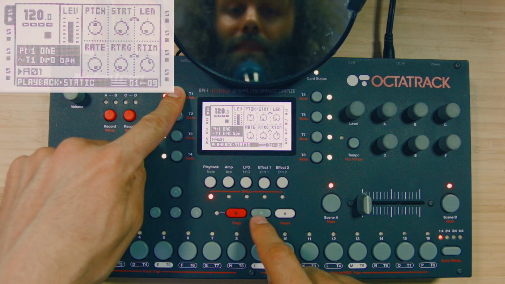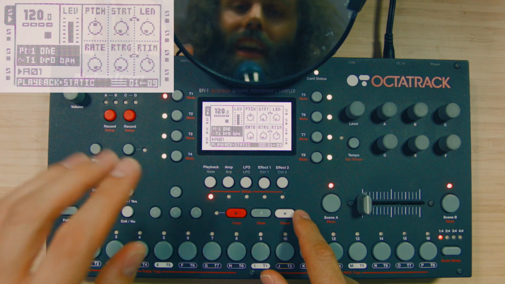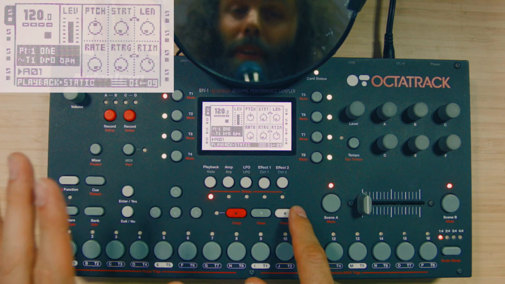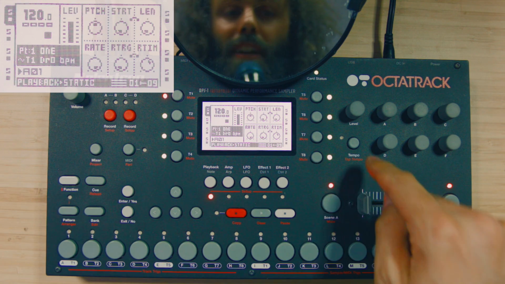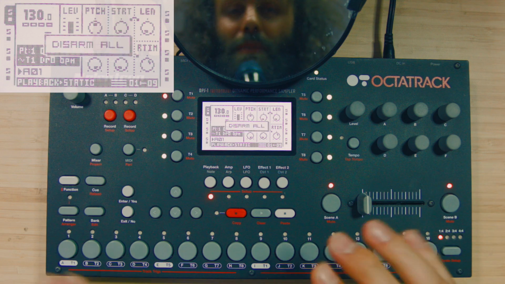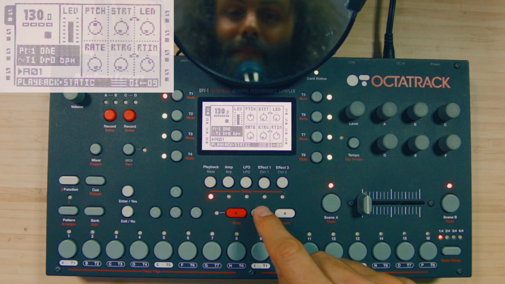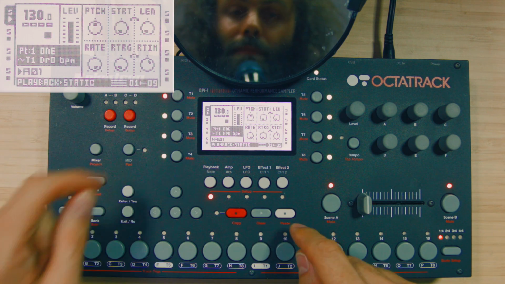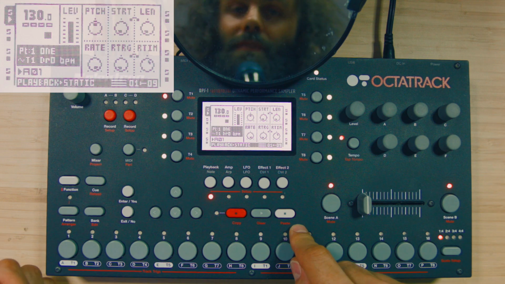It sounds like this. And it was in 130 BPM, and now it's time stretched. I'm going to set the tempo to 130 as well, just to make it sound nice. So this is the sound. It's a drum loop.